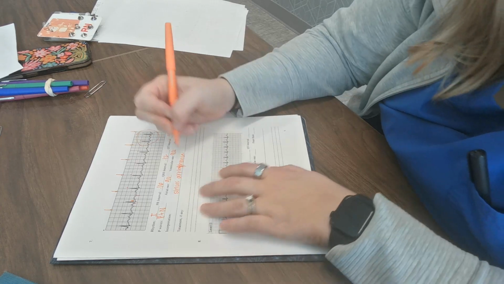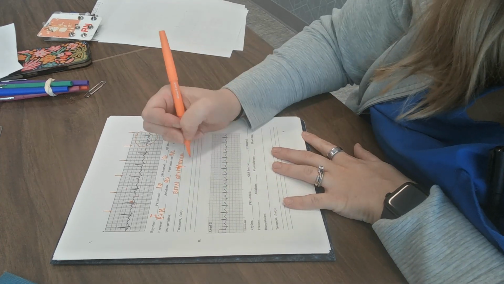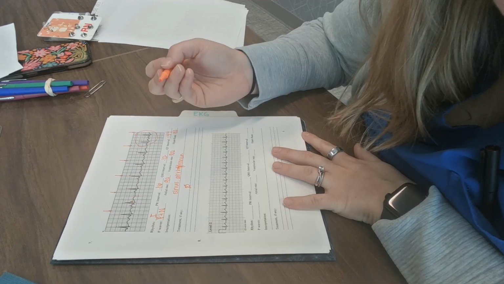See, I still spelled it wrong. Sinus arrhythmia. Okay. Usually this is benign and we're not going to have any treatment for that.